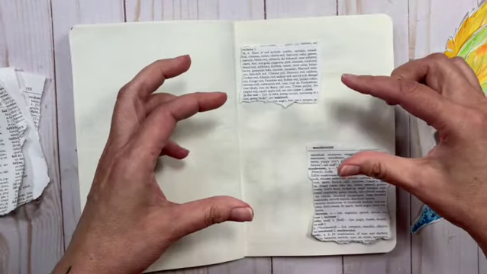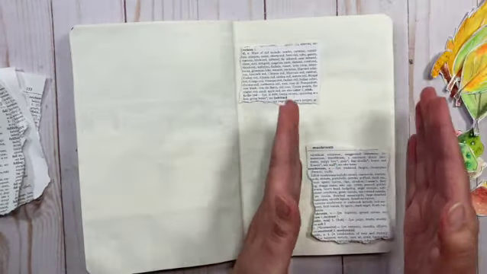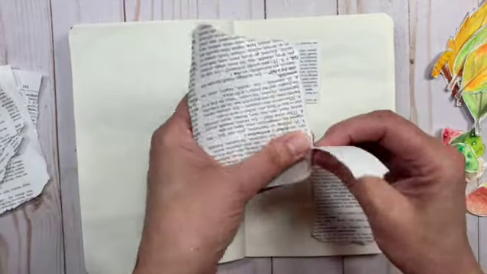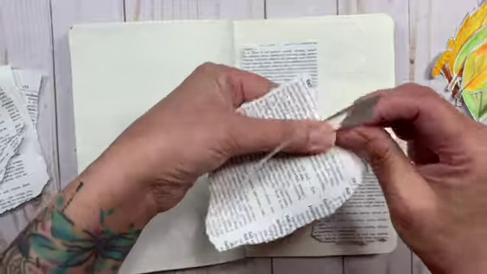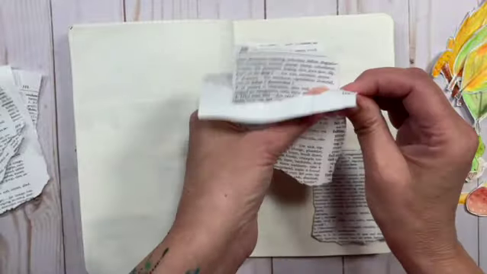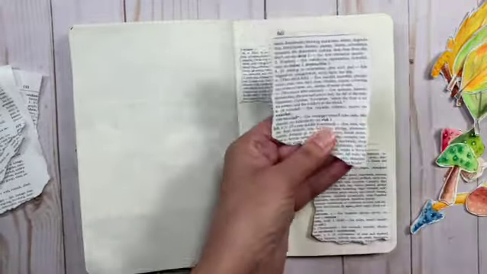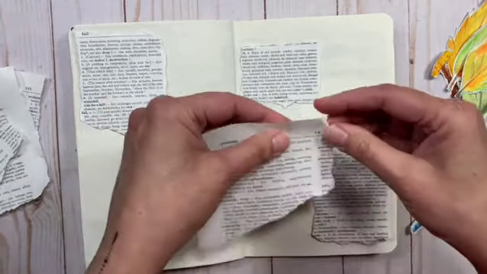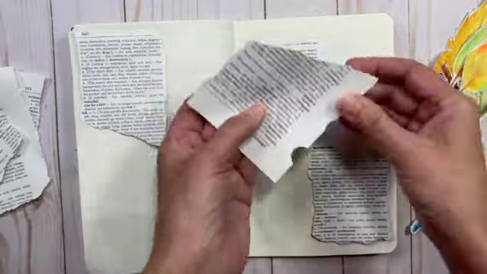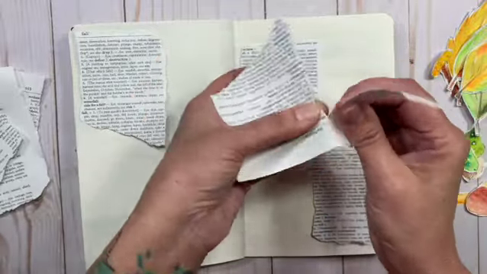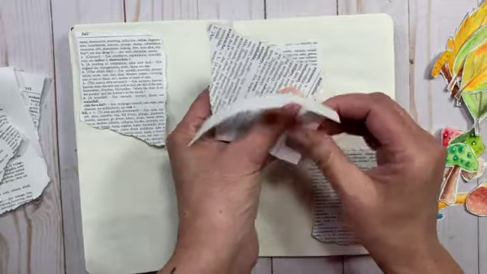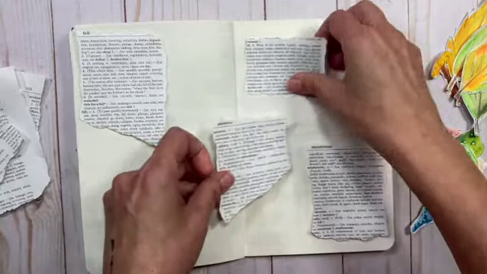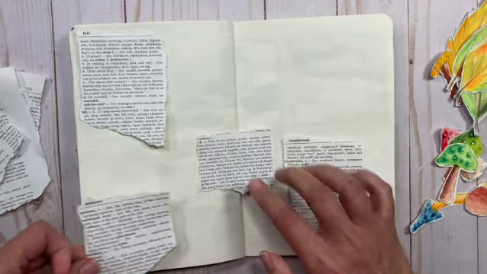So the thing about the thesaurus is that all the squares are the same width. So I might have to play with that a little bit once I get the general gist. I might skinny some of them up. I like that I ripped that a little off. Same thing with this. It doesn't necessarily have to be a square.